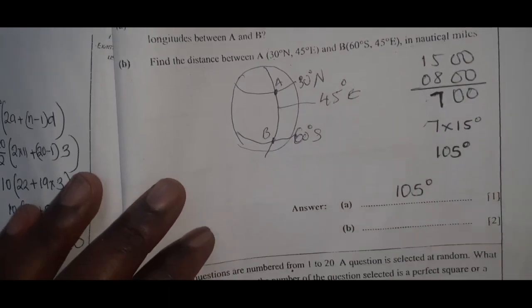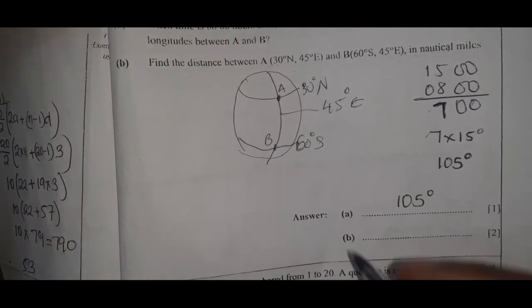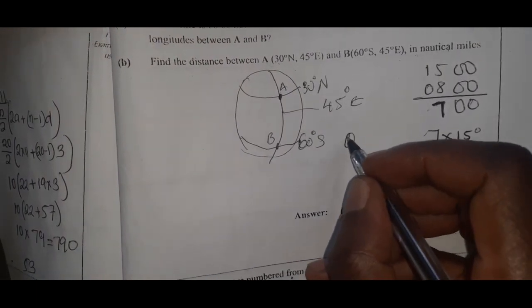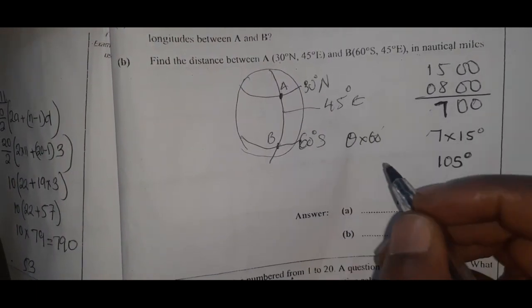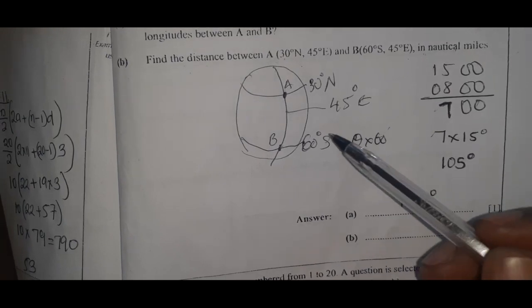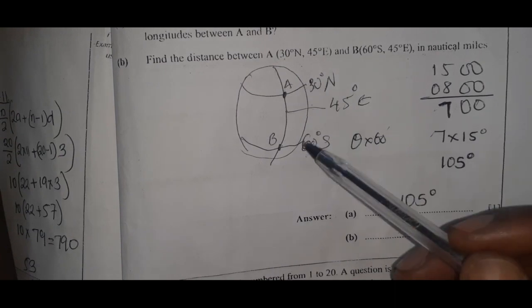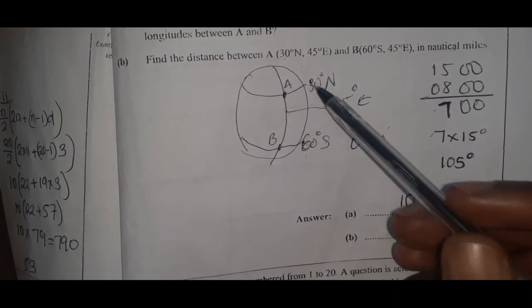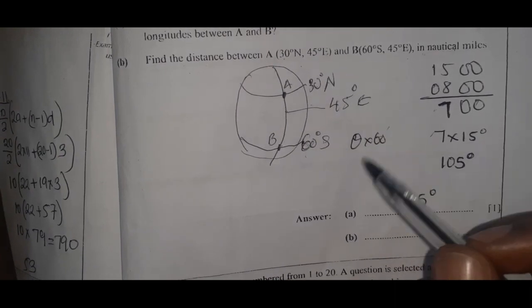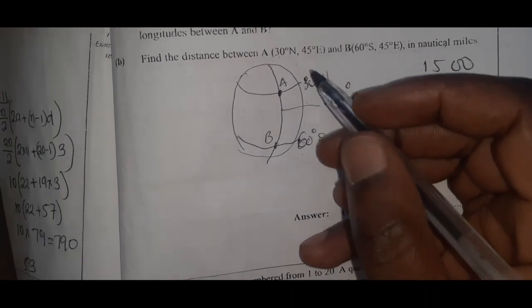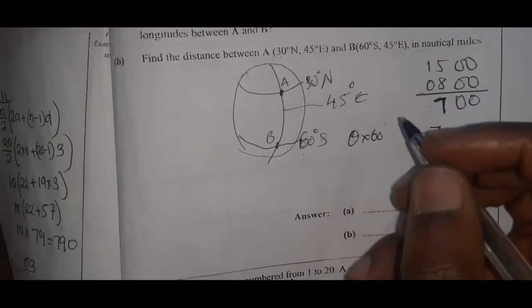So usually when we are finding the distance in nautical miles, we say theta multiplied by 60. Okay, so here theta is the difference in latitude between these two places. So this is the north, this is south, so we add them. We are adding because they're in two different hemispheres to find the difference.